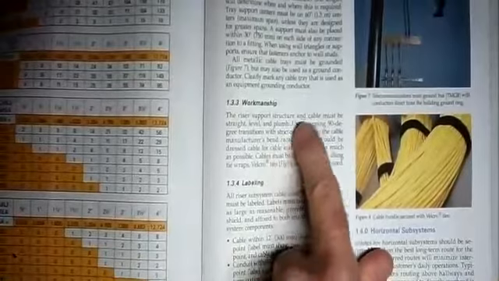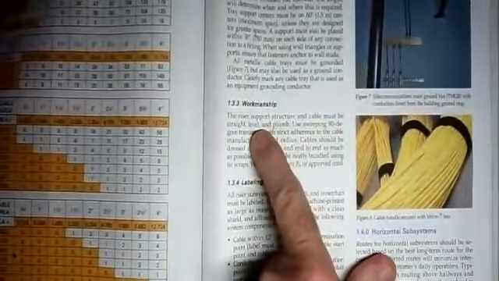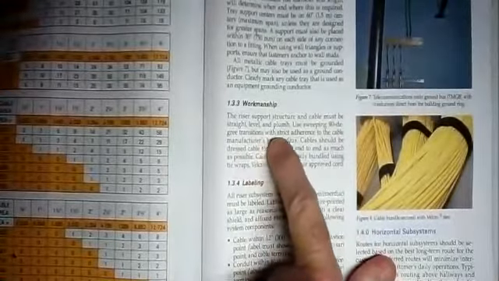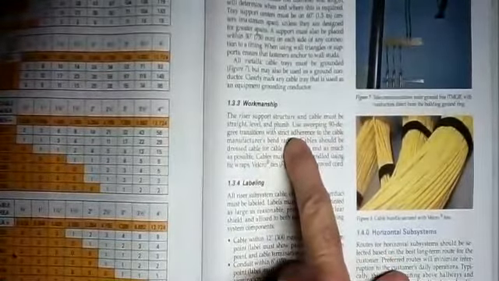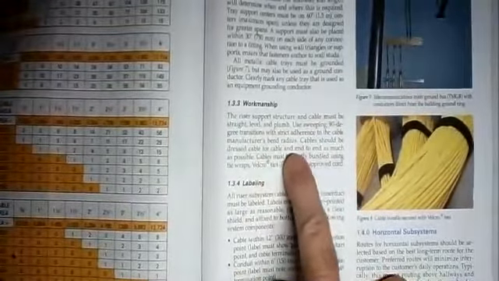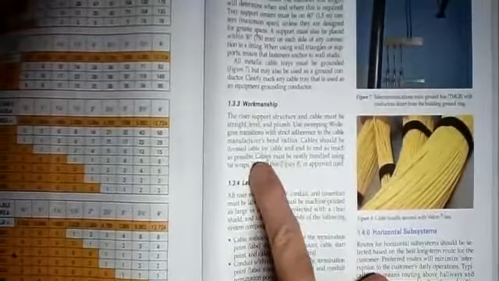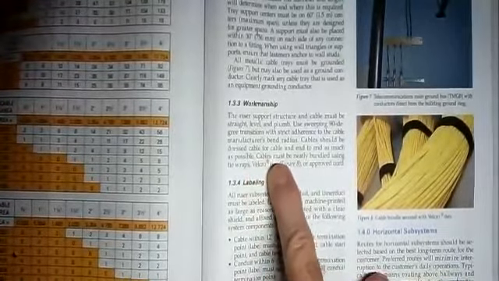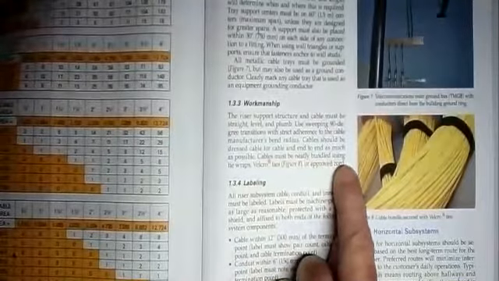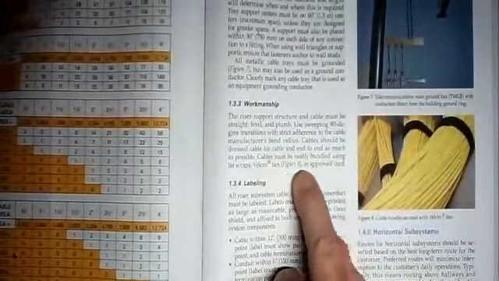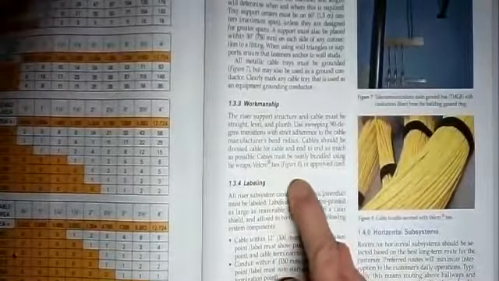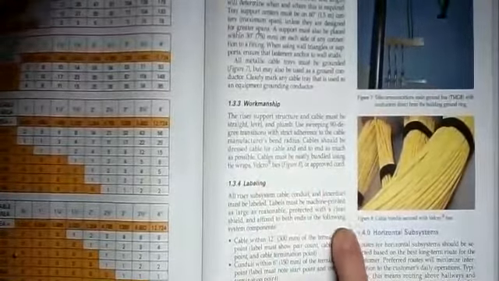The riser support structure and cable must be straight, level, and plumb. Use sweeping 90-degree transitions with strict adherence to the cable manufacturer's bend radius. Cables should be dressed cable for cable and end to end as much as possible. Cables must be neatly bundled with tie wraps, Velcro ties, or approved cord.